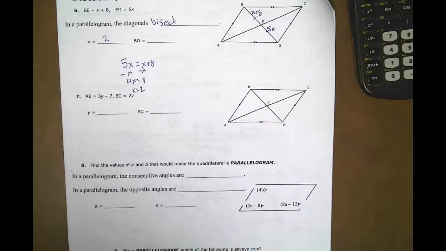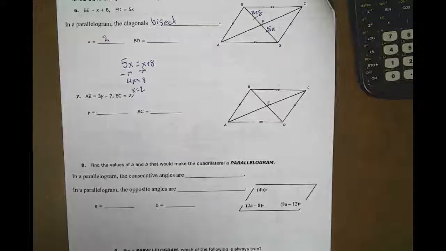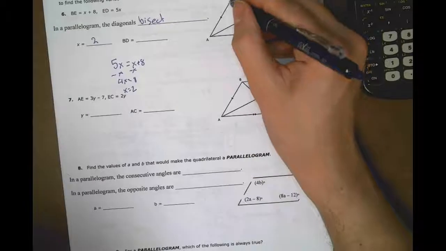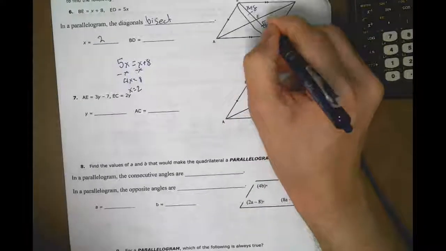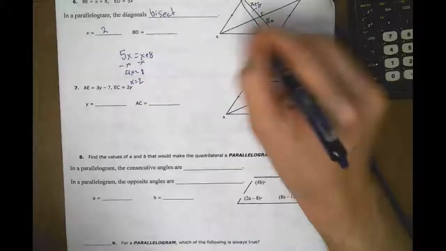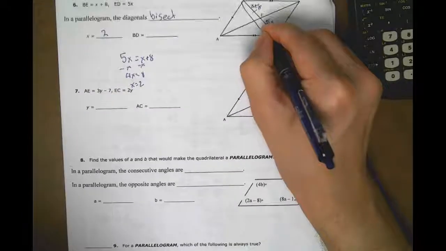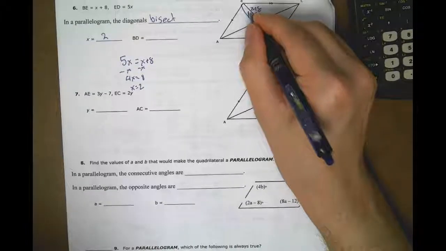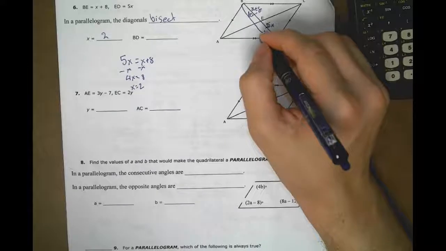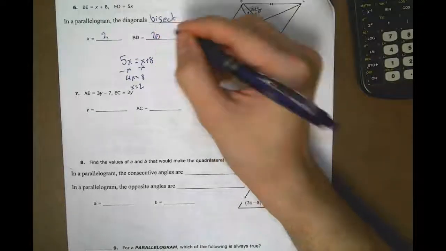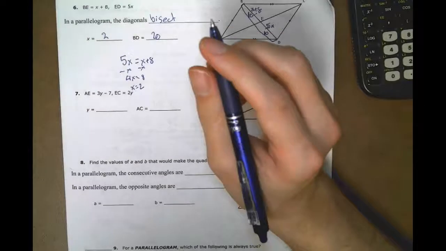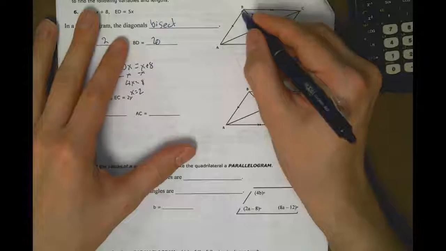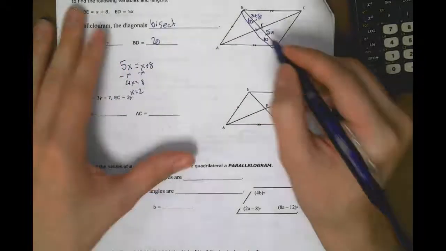You could probably pass this test by just setting every one of these equations equal to each other. Okay, so now we need to figure out what BD is. BD is all of this. Let's figure out what this measurement is. What's 5 times x? 5 times 2 is 10. What's 2 plus 8? 10. So what's 10 plus 10? 20. So we know BD has to be 20. It's 10 plus 10, because we know this section is 10, and we know this section is 10.